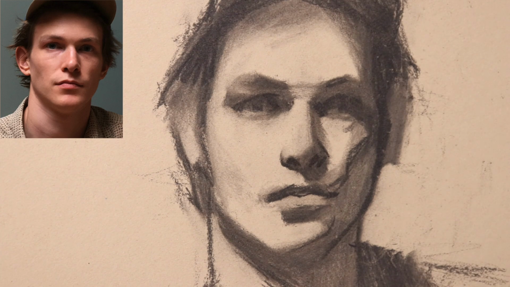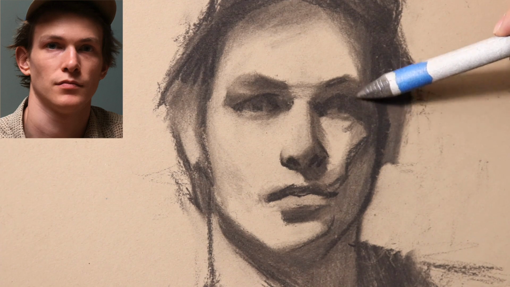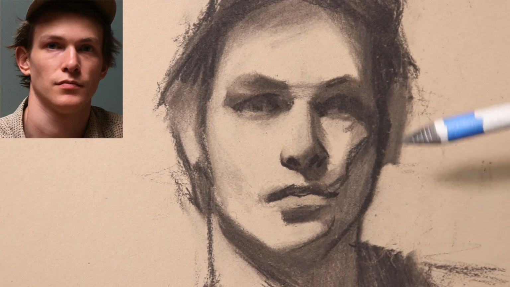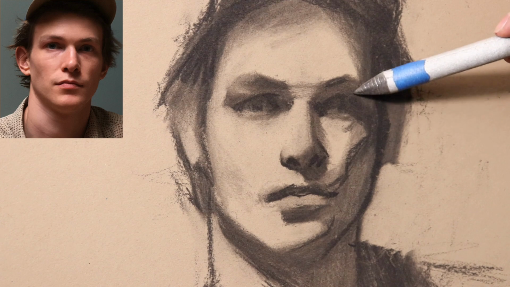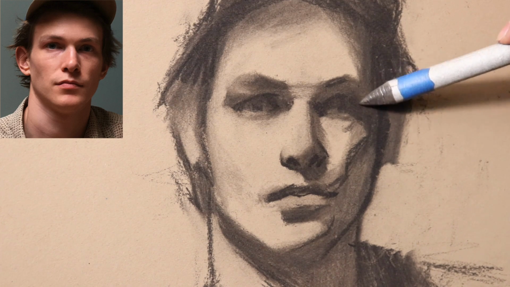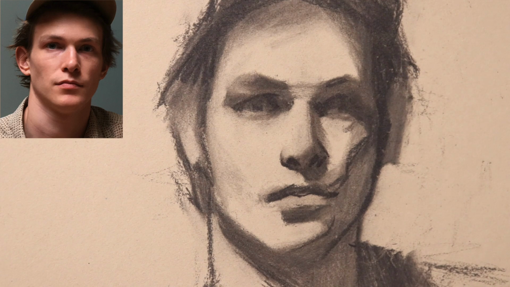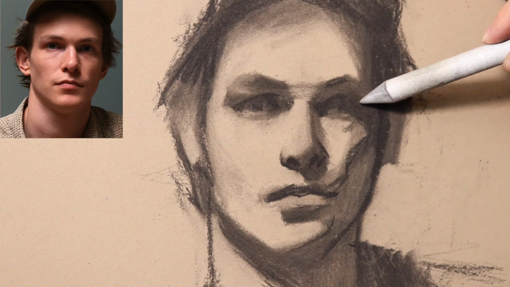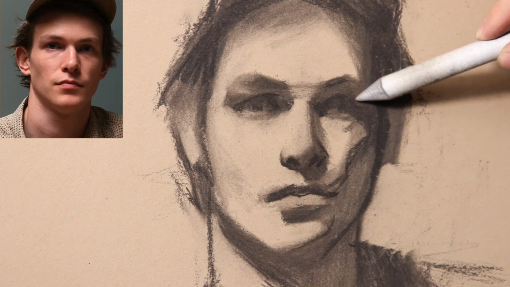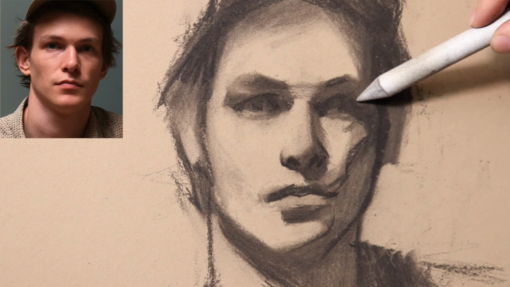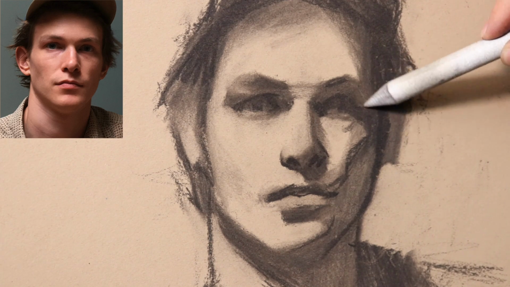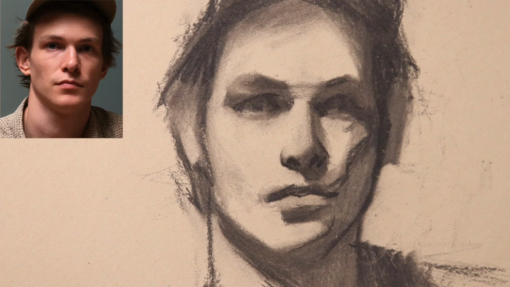Now returning to the eye, just squinting down, I see that there's still a little more light here. And I don't mean light as in actual light, but just this value is a little bit lighter, but it's still in the shadow, so I have to make sure not to subtract too much. Now that's a little bit closer.